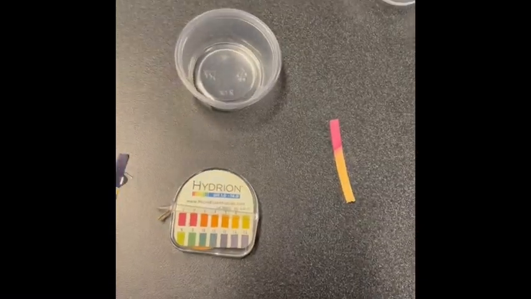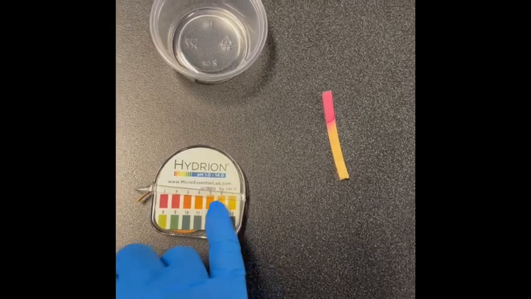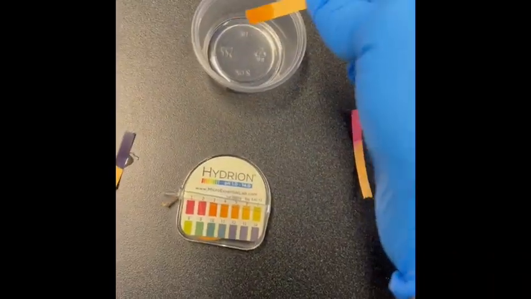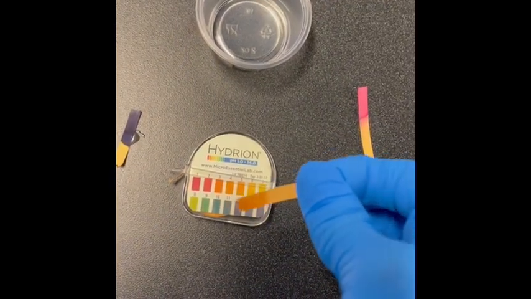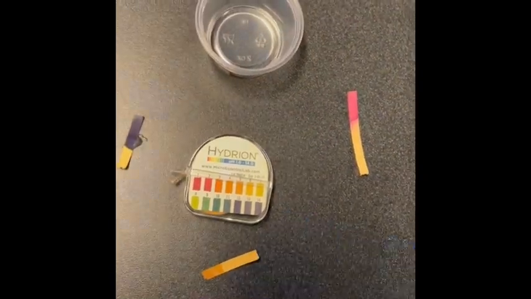Let's see if the pH comes out neutral, because it should come out neutral, like a yellowish greenish. Let's see. Hey, it worked. Okay, so this turned out neutral, somewhere in between the two. So it made salt water.